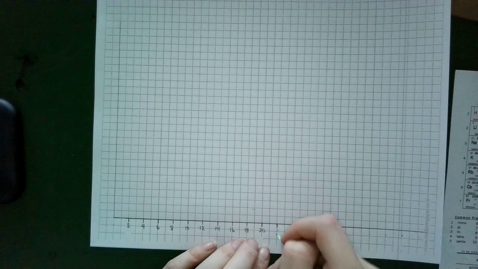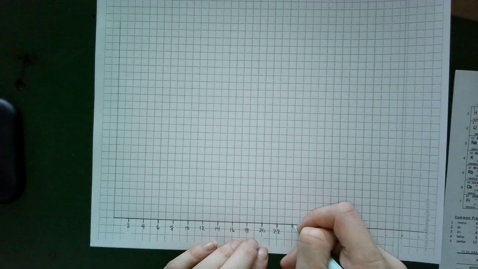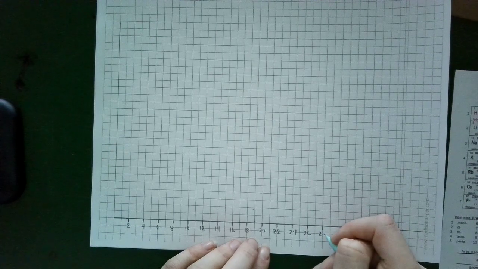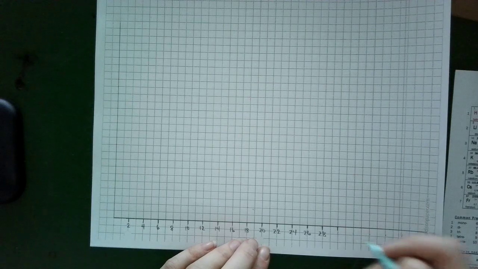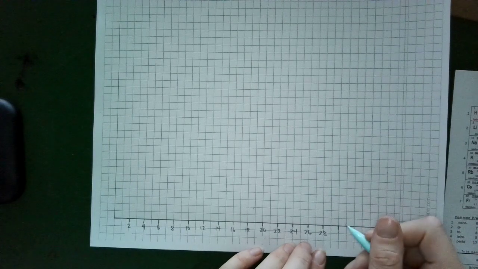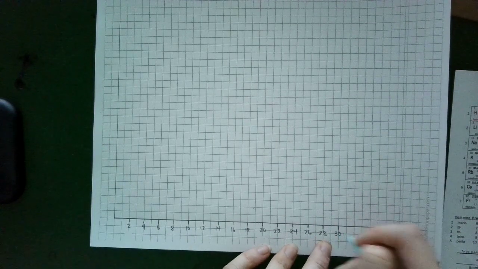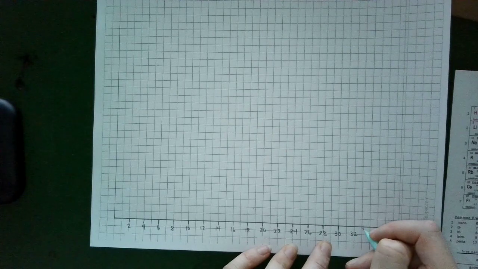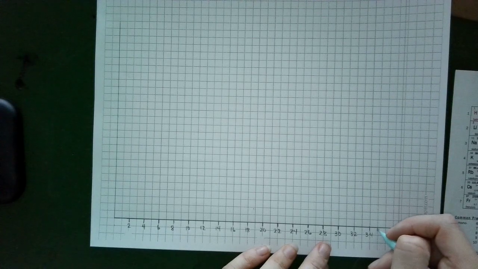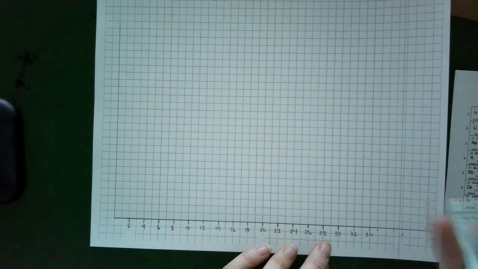So all of your graphs, because your x-axis is going to be the same for all of them, you can use the same scale each time for your x-axis. Am I counting this correctly? 2, 4, 6, 8, 10, 12, 20, 22, 24, 26, 28, 30. Make sure you're not accidentally doing one here or doing one here. Make sure that it's properly spaced out.